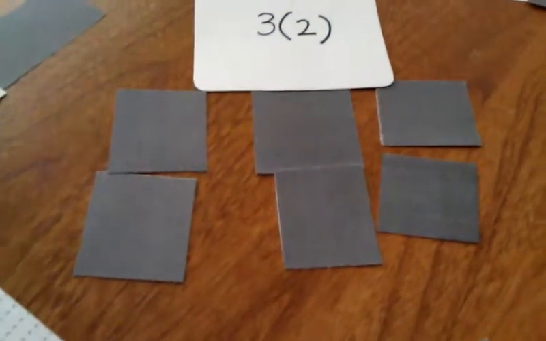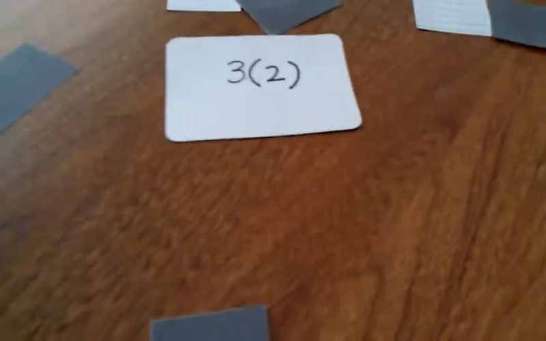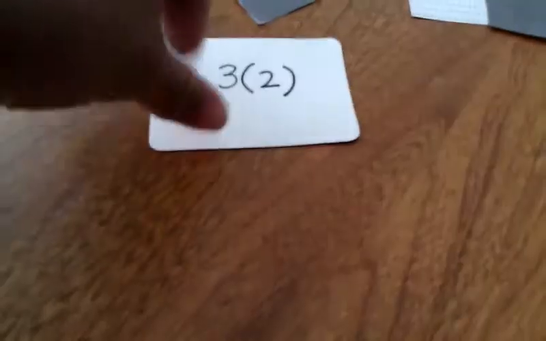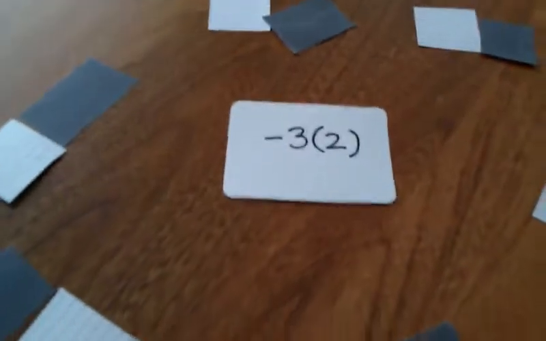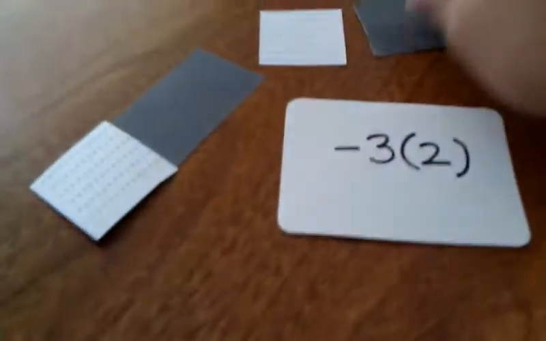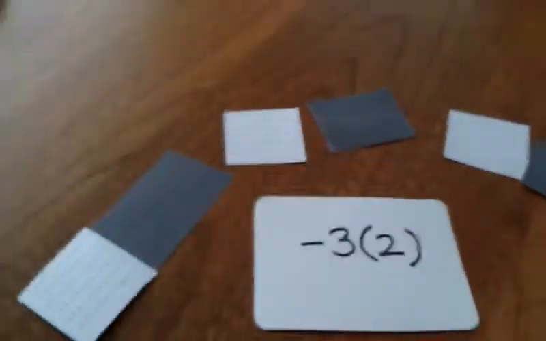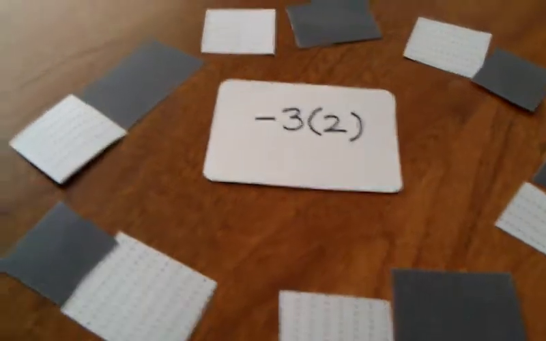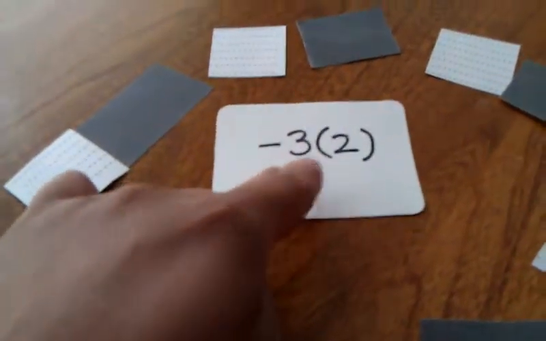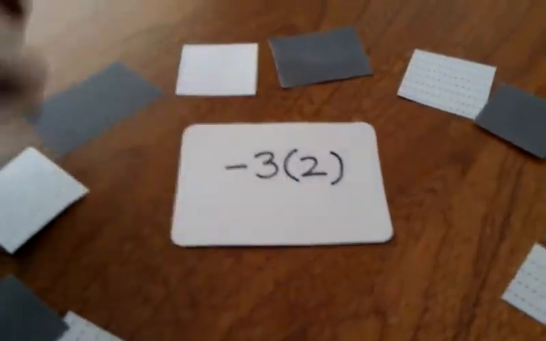That was easy enough. So now let's put in a problem that has a negative in it. So for example, we have negative 3 times 2. So this is where the sea of zeros will come in handy. So negative 3 times 2 means that we're going to take away 3 groups of positive 2. So let's take away 3 groups of positive 2.